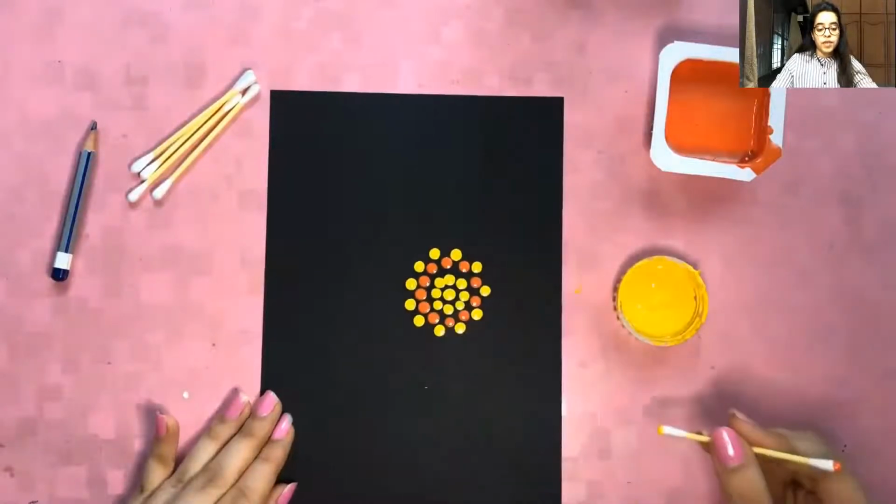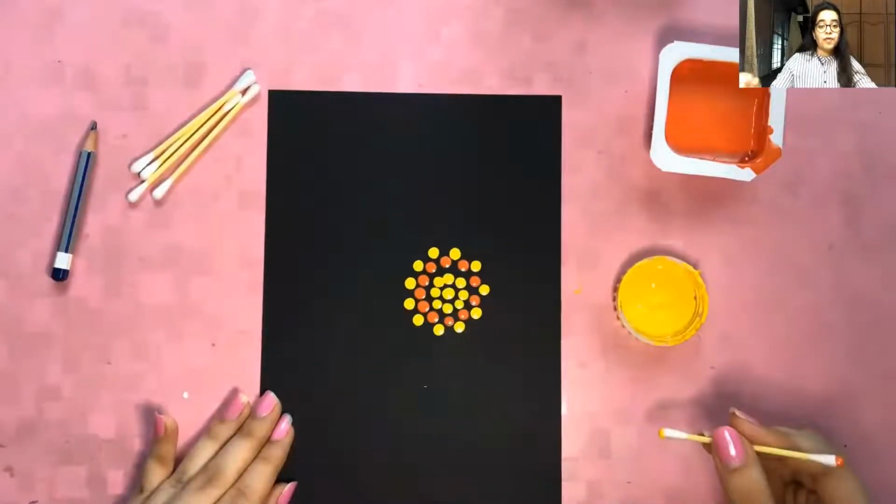Okay. So I hope all of you have followed it up till here and you're finding it a fun activity. So we have just created a central yellow portion followed by an orange layer of dots and then just again a layer of yellow dots.